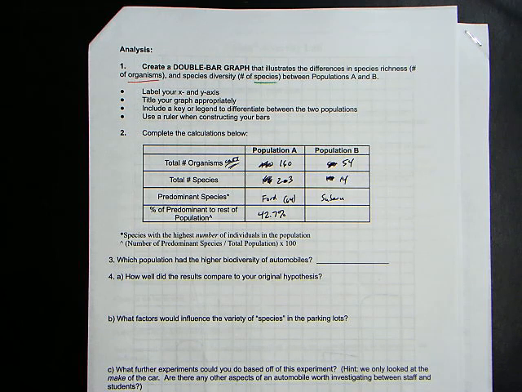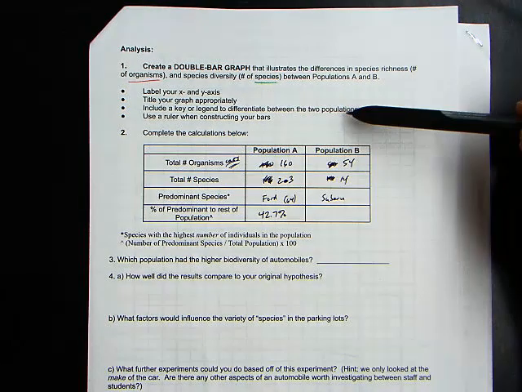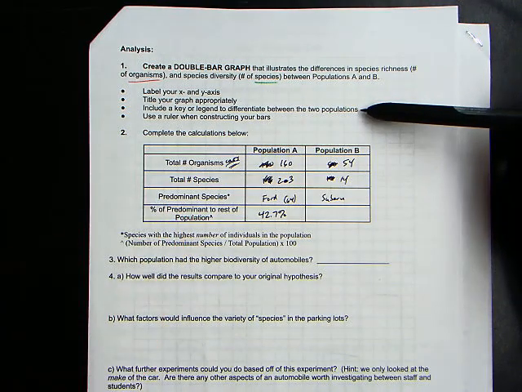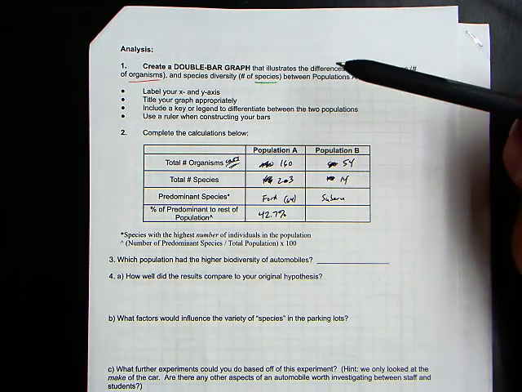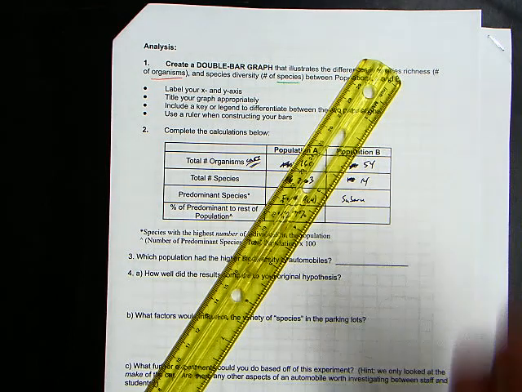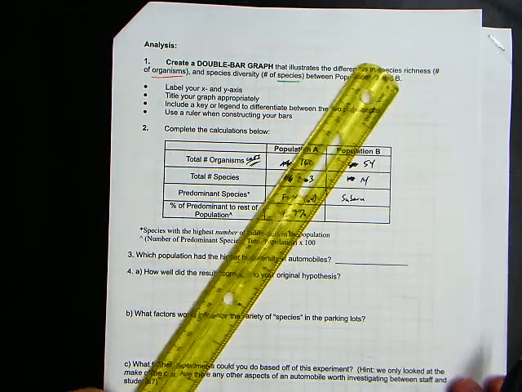So we need to label our axes. We have to title our graph appropriately. We need to include a key or a legend. Obviously, I got the color, so I got to make a legend. And we got to use a ruler when constructing the bars, and I got a ruler right there. And if you don't have an actual ruler, use like the side of a box or something like that. Make it so the thing has straight lines.